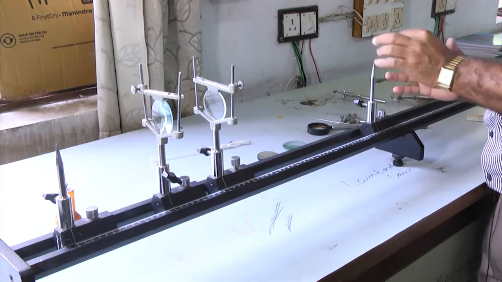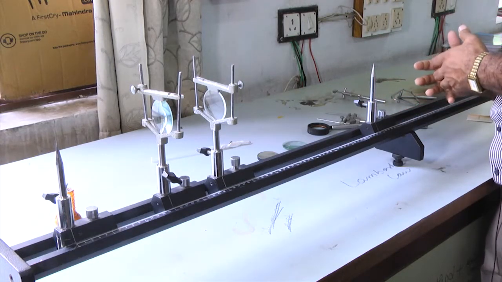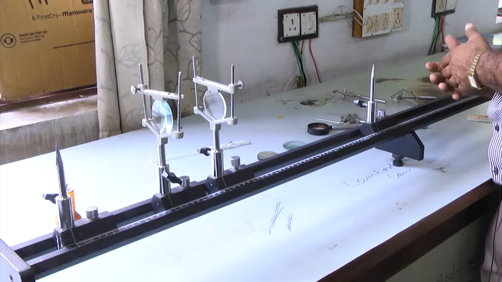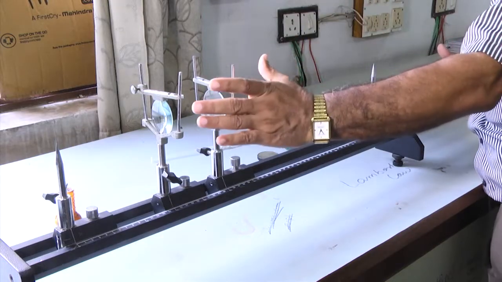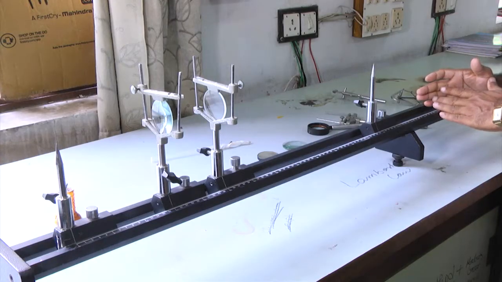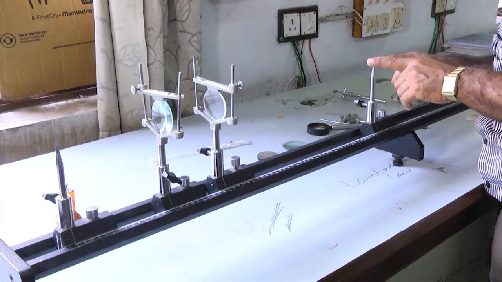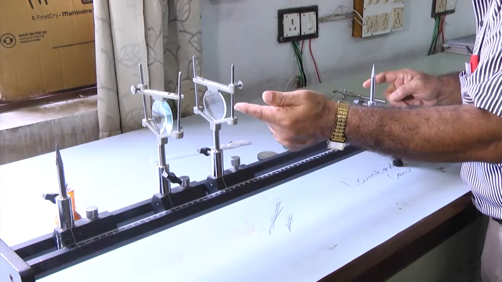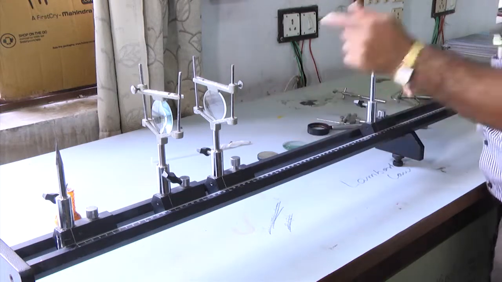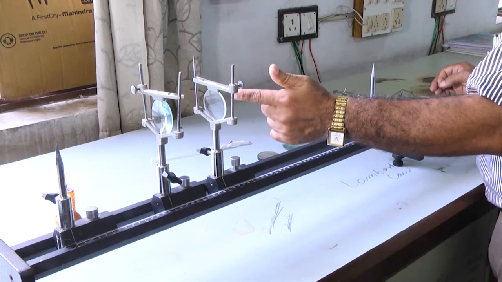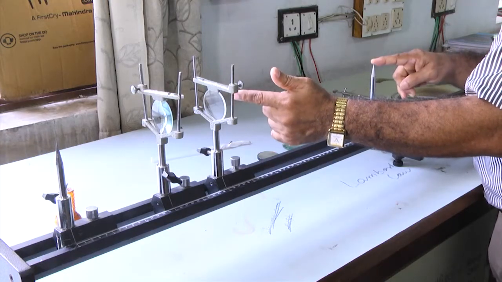Now, I have to find out the new position of the image, which is basically the image for the combination of this lens for this object. Or I can say that if this is the position of the object for this diverging lens or concave lens, then that will be the image position of the diverging lens with respect to this object.